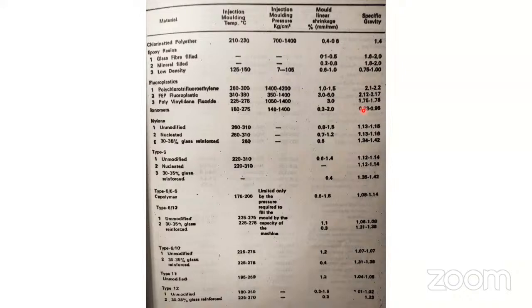Friend, see, the Teflon shrinkage is very high. While designing the mold for Teflon, there may be 12% shrinkage available.